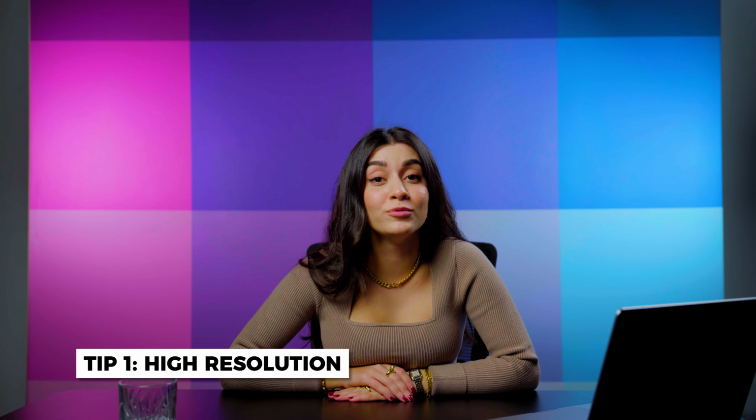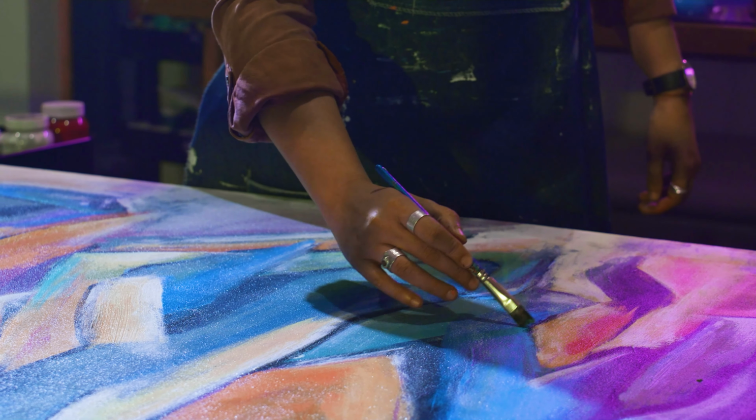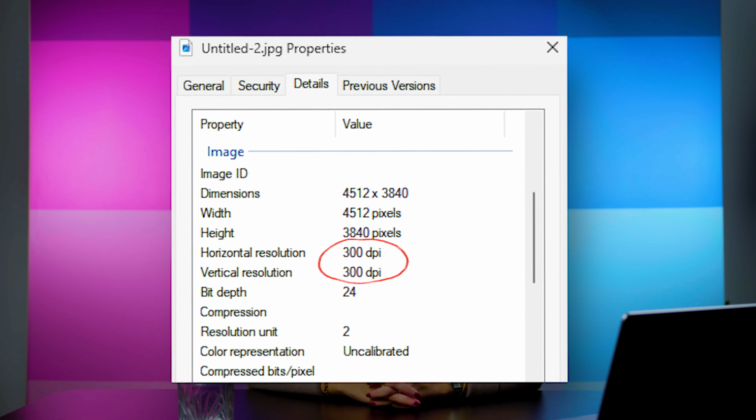Tip number 1, I cannot stress this enough. Use high resolution images. I'm gonna say it again in case you didn't get it. High resolution images. Think of your backdrop as a giant canvas. You don't want a tiny looking image that is blown up on this big backdrop because it's gonna look pixelated. It's gonna look like pixel art. It's gonna look garbage. You don't want that. Usually you want to aim for images that are 300 dpi at the size you plan to print it at.